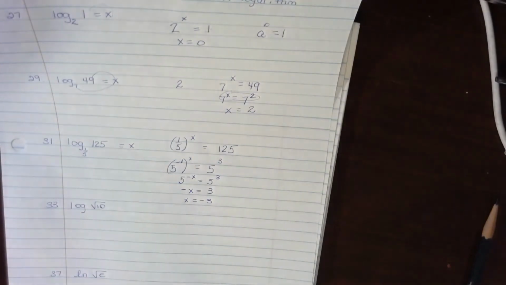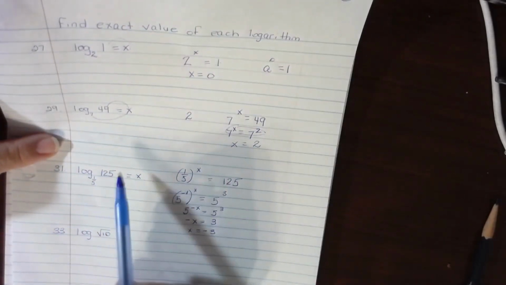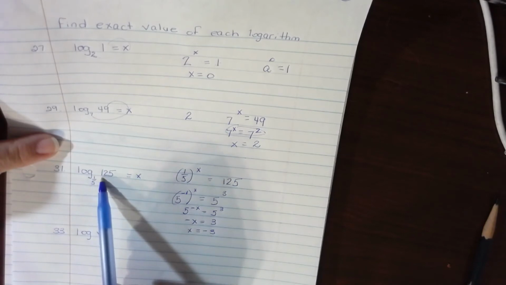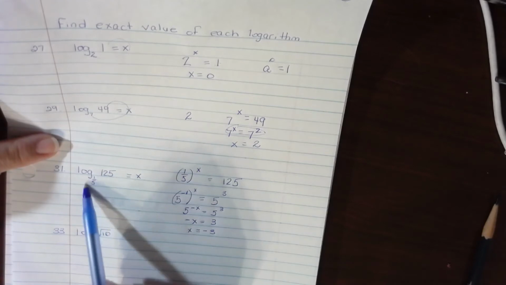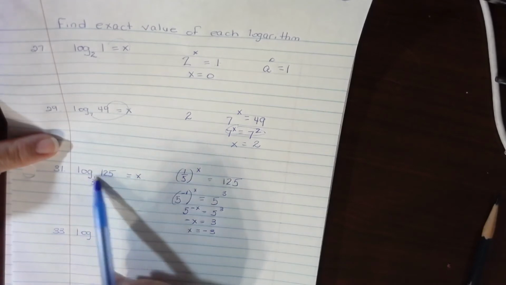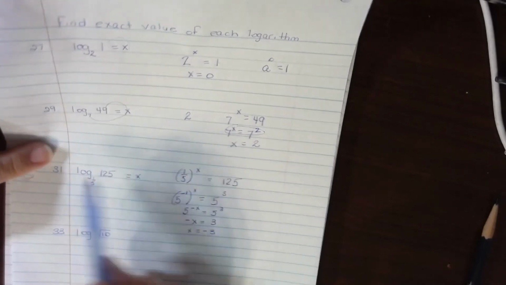Now, I do need to mention two things. The base of the logarithm can never be a negative number, and this is called the argument. The argument can never be a negative number. What it equals can be negative because that's an exponent, and exponents can be negative. But the base and the argument, those two numbers can never be negative numbers within logarithms.